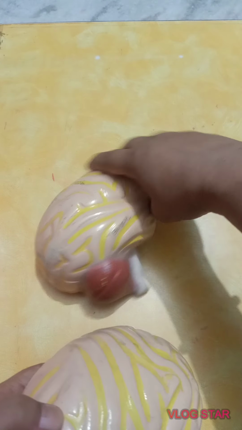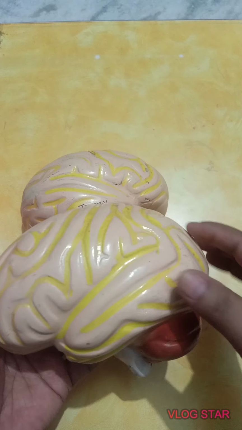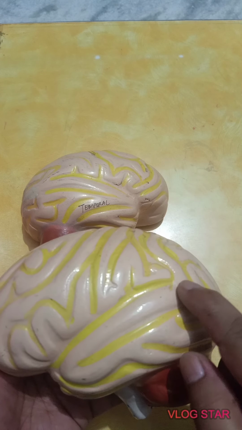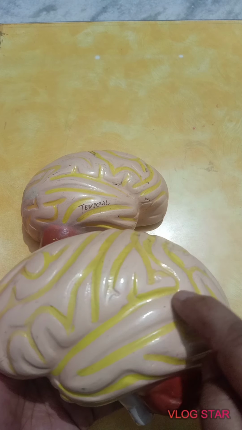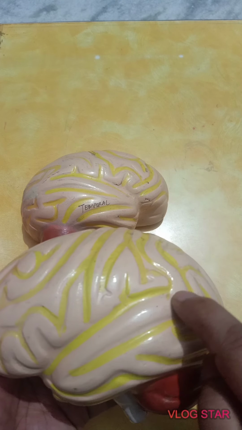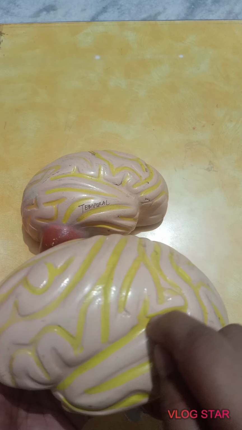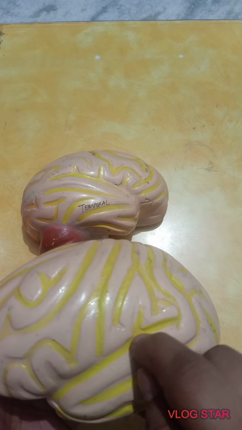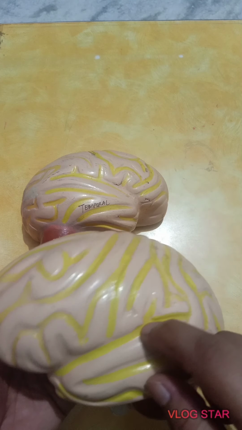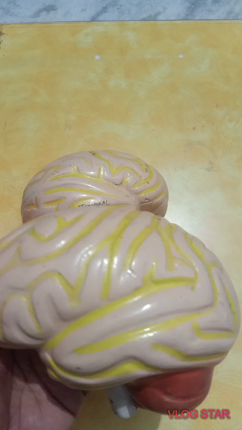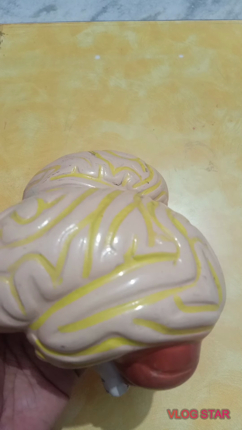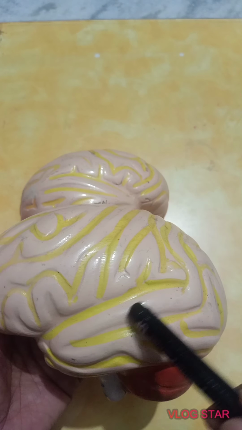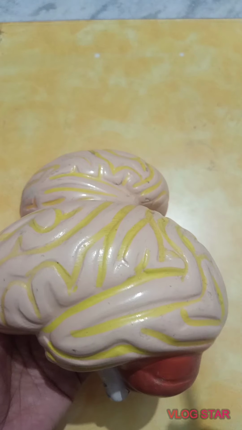Now each of the hemispheres we will discuss one by one. See, this is the cerebral hemisphere. These hemispheres have some elevations called gyri, G-Y-R-I, and these depressions, which you can see in this model are yellow colored, are called sulcus, S-U-L-C-U-S. Clear? These yellow ones are sulcus, these grey ones are gyri.